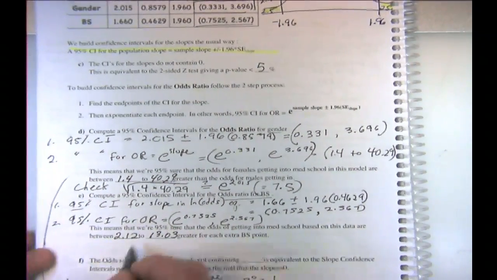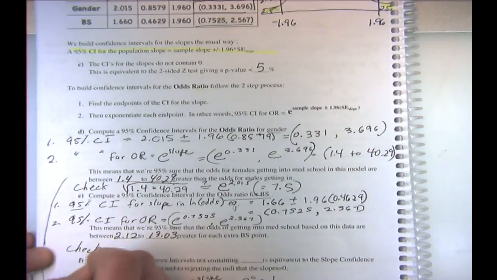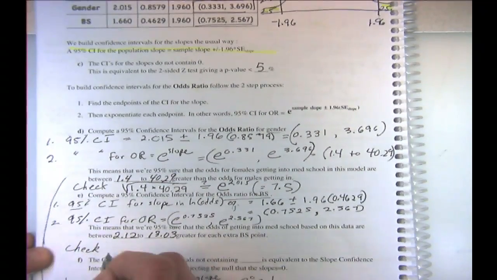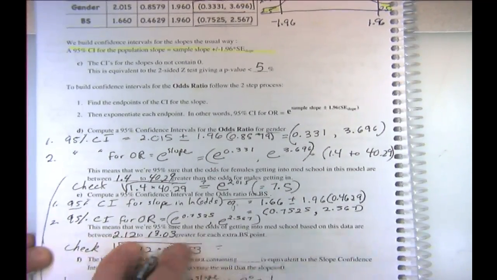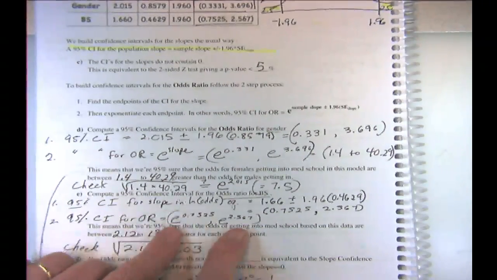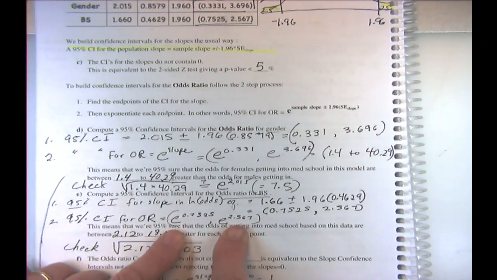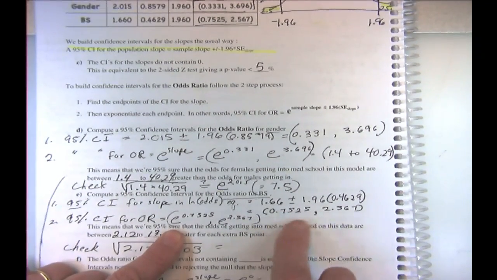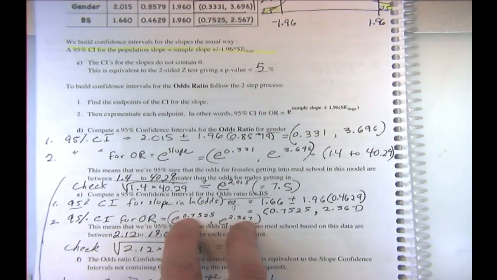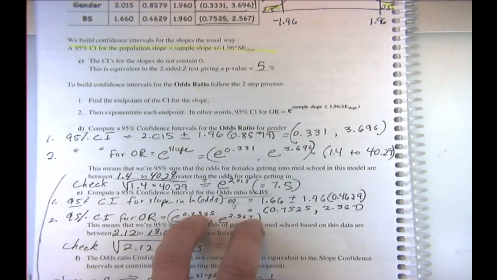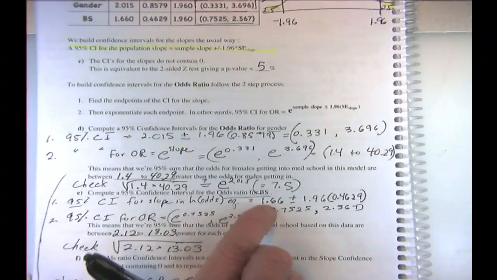Now, if you wanted to check, what would we check? We take the square root of 2.12 times 13.03. It's the geometric mean of the endpoints. Because look what we're doing here, we're going to get e to the arithmetic mean of those two, which is 1.66.